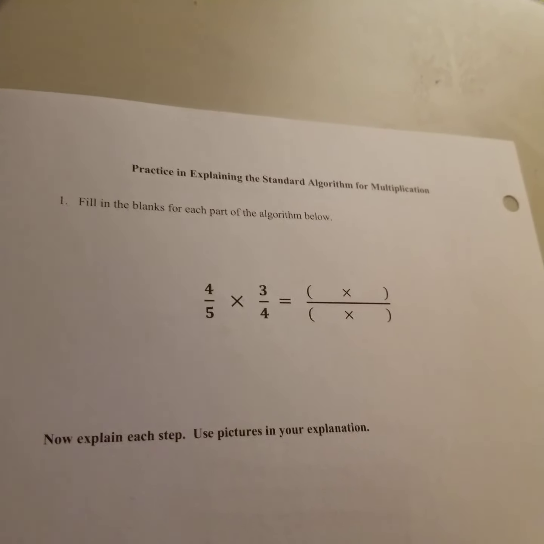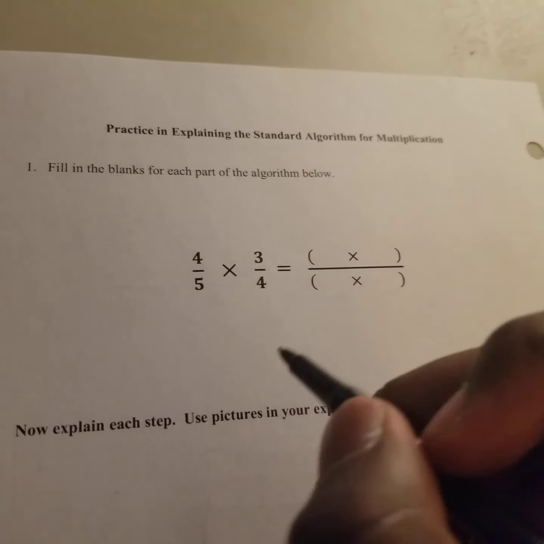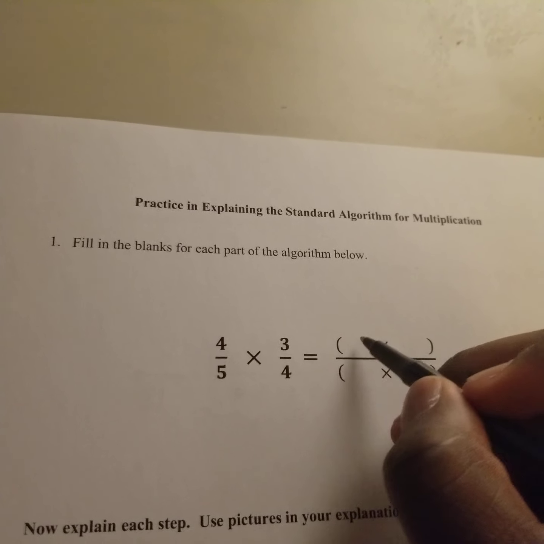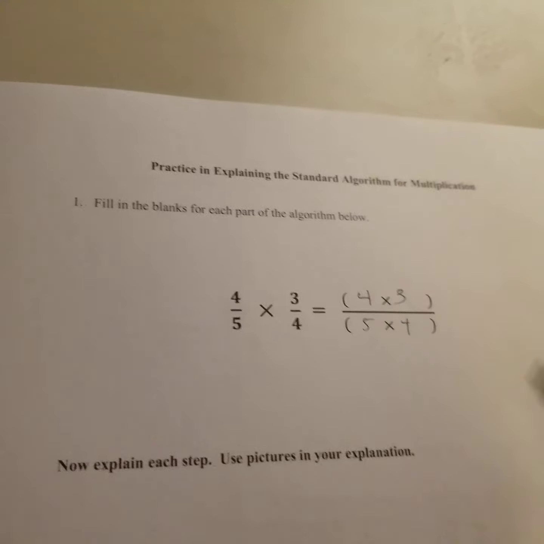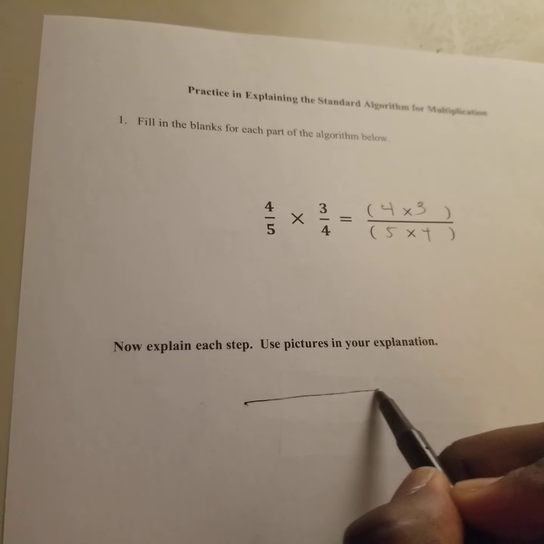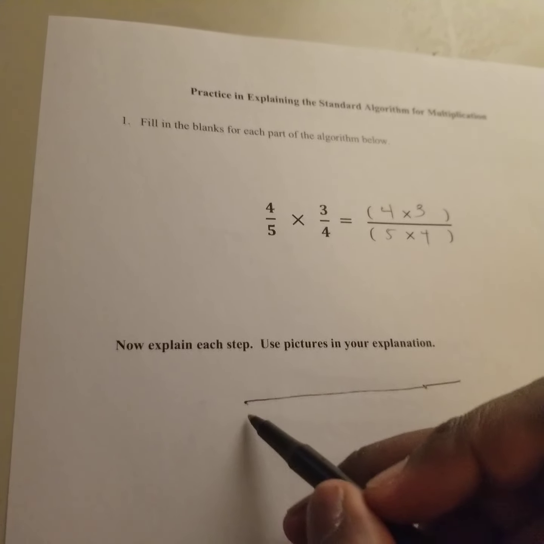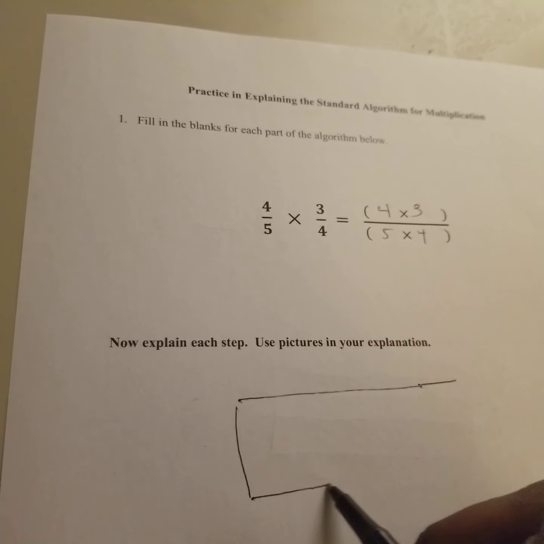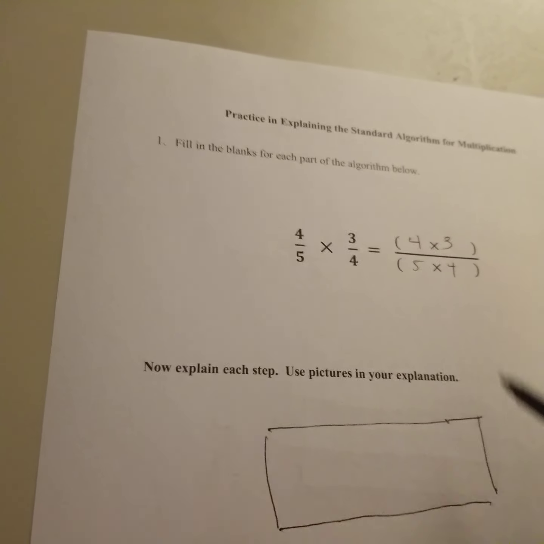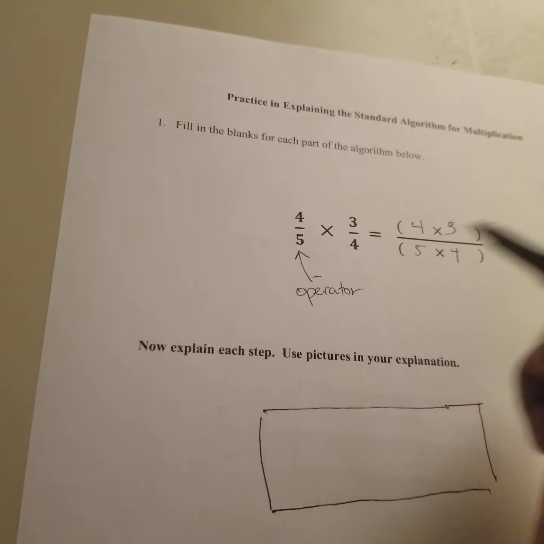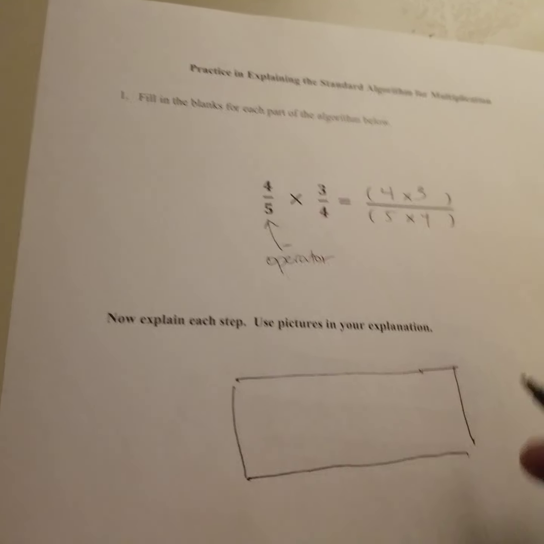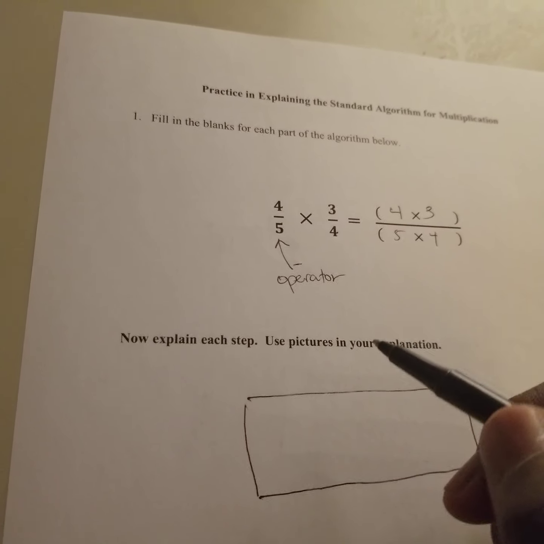On the back, it's the same deal. Okay, we have 4/5 of 3/4. So we need to start, we're starting with fourths. Remember that this is the operator. It's telling us what we need to do to the other fraction. And in this case, we need to find 4/5 of it.